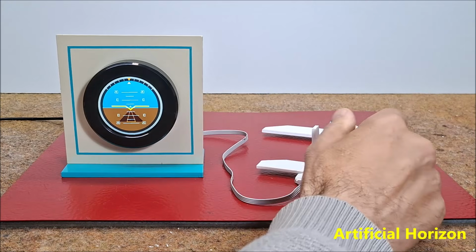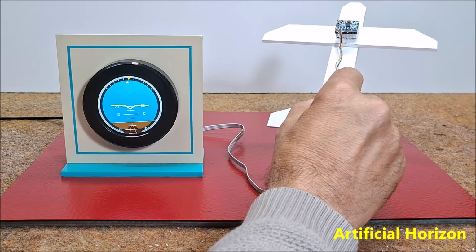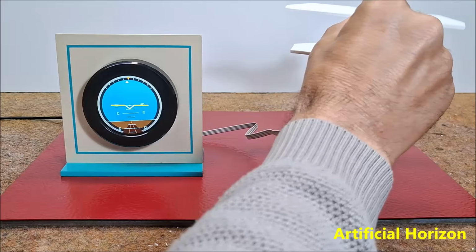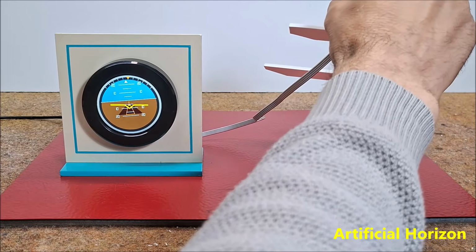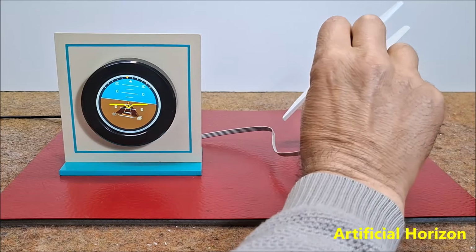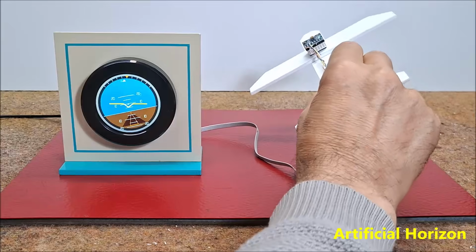When the nose of the model is raised, the horizon moves downward on the display. Conversely, when the nose is lowered, the horizon moves upward. Rolling the model left or right causes the entire horizon to rotate accordingly.